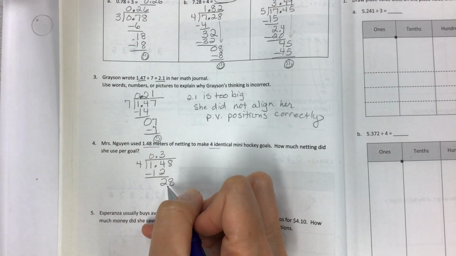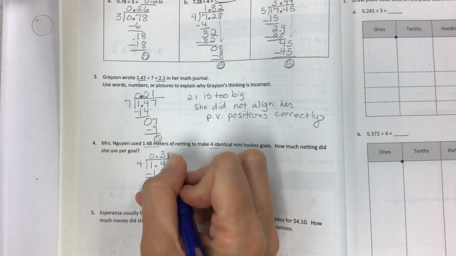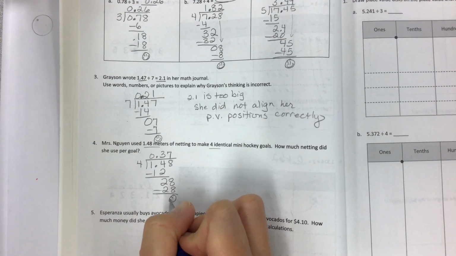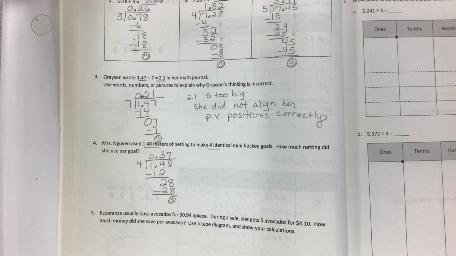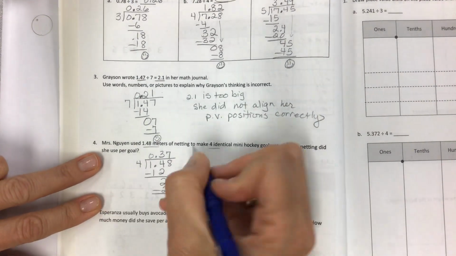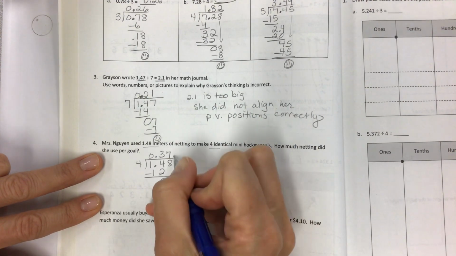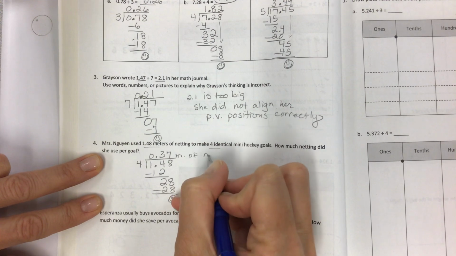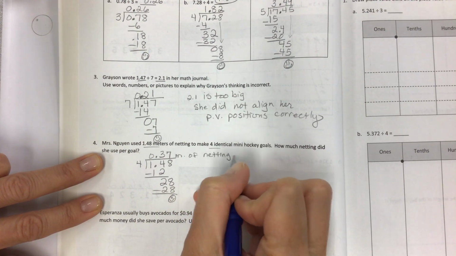If you know your times tables, this is all going to be so easy because it's 7 times 4 is 28, and that will give you your answer and a 0 left over. So how much netting did she use per goal? And this would be meters, label it correctly, of netting per goal.